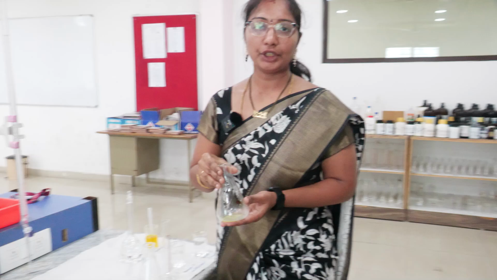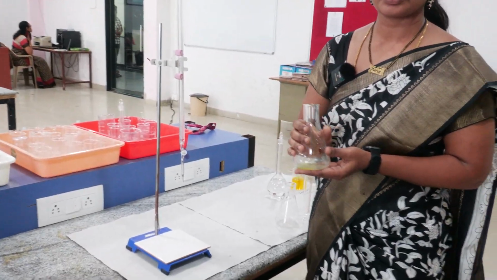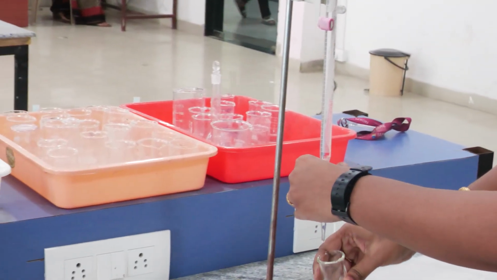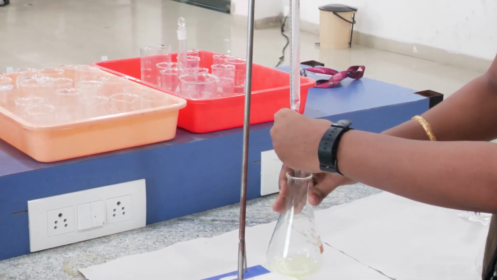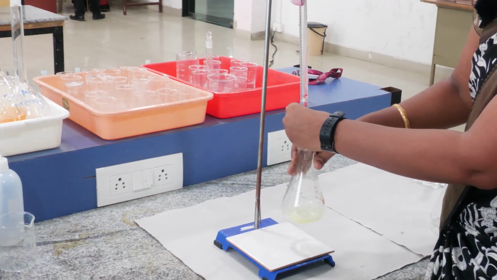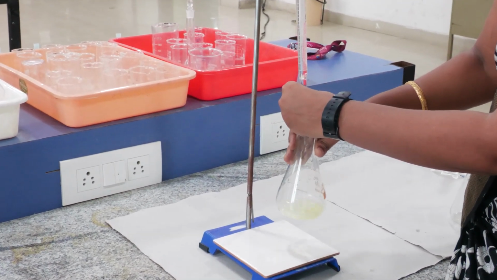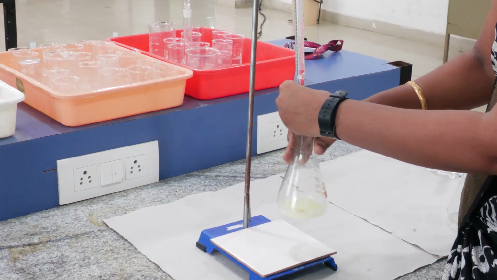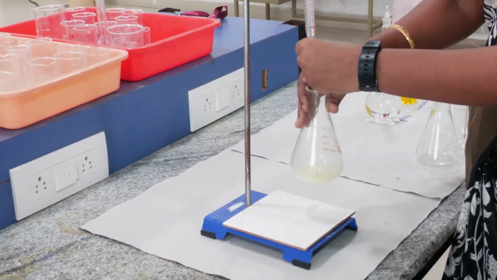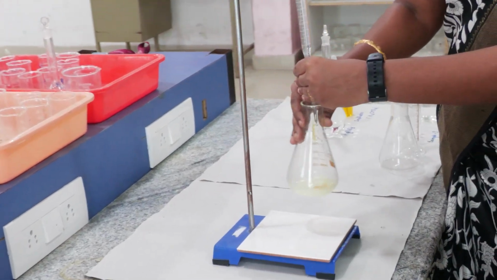Now we are going to titrate this solution with 0.01 normality silver nitrate solution. We have to titrate until the color of the solution turns brick red. Once the color develops, we have to slow down the titration and take the reading in the burette.